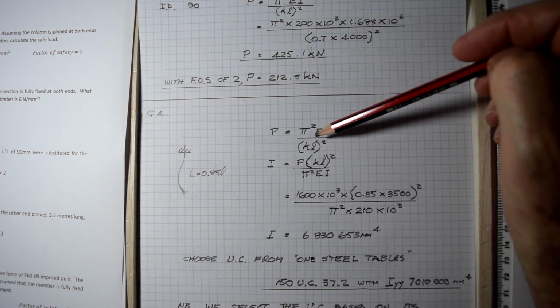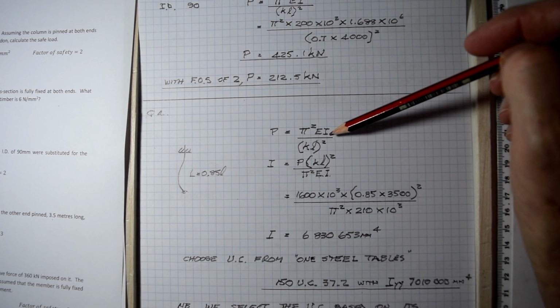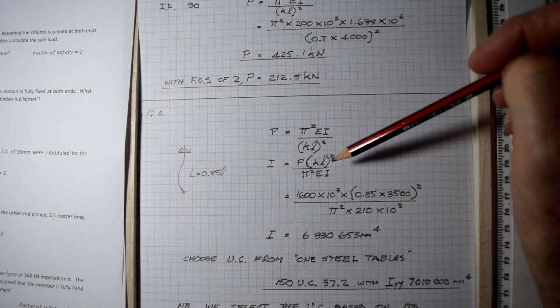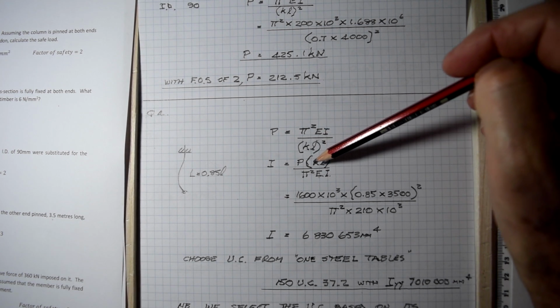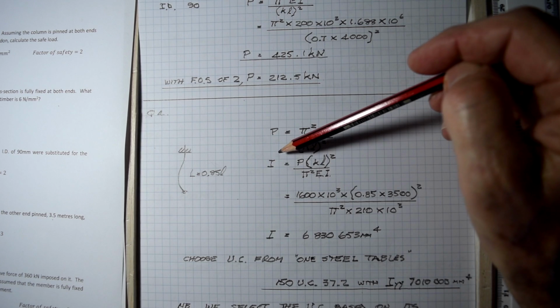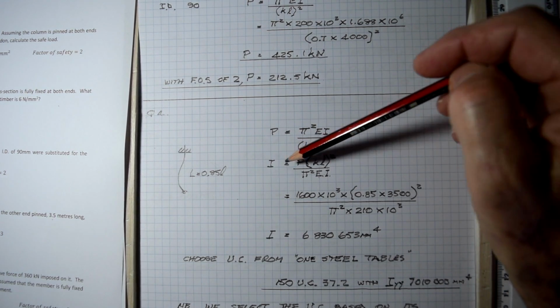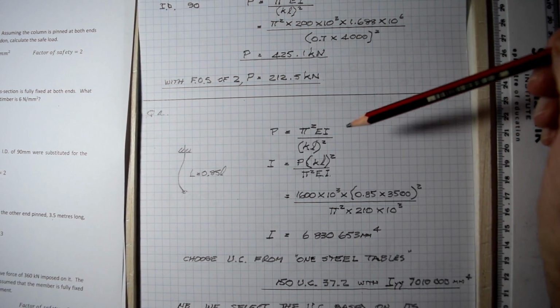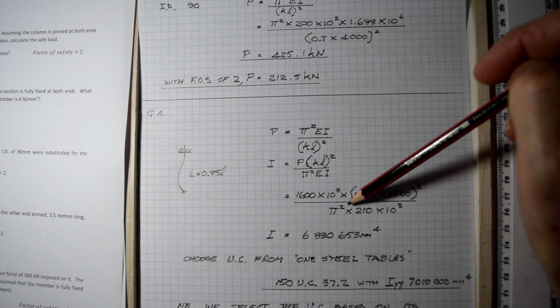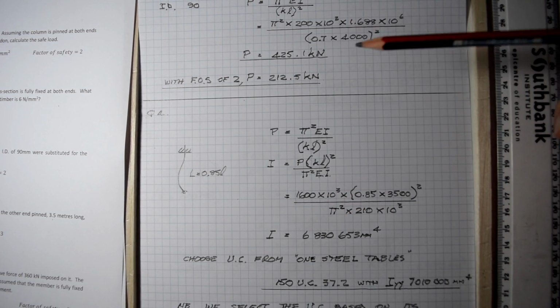So we've got pi squared EI over KL squared, the standard formula. We make I the subject of the formula by transposing it and work out what moment of inertia we need.